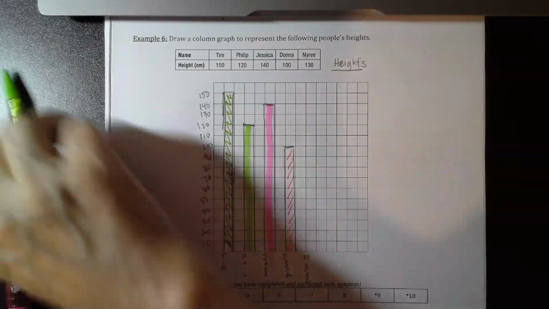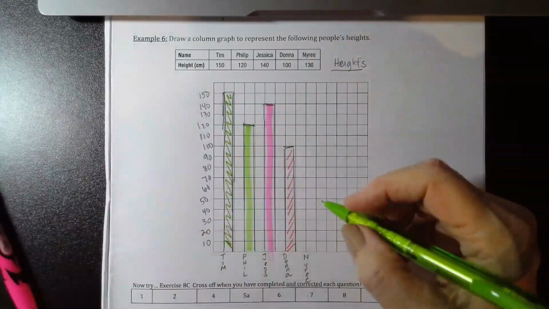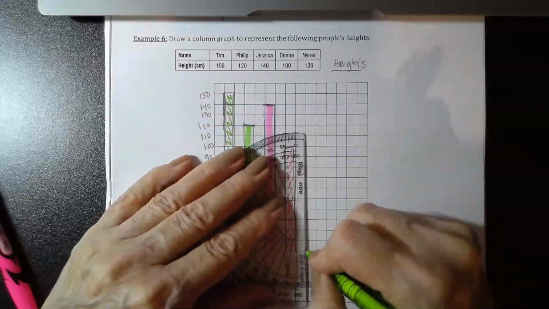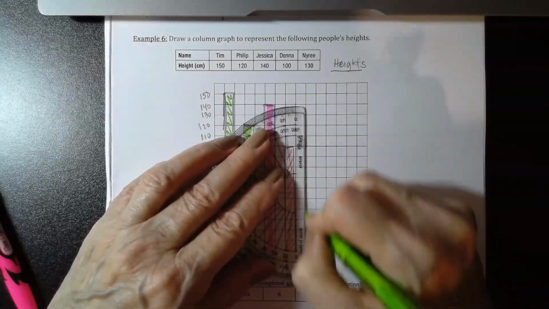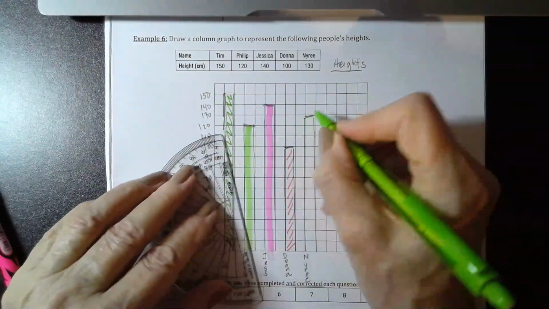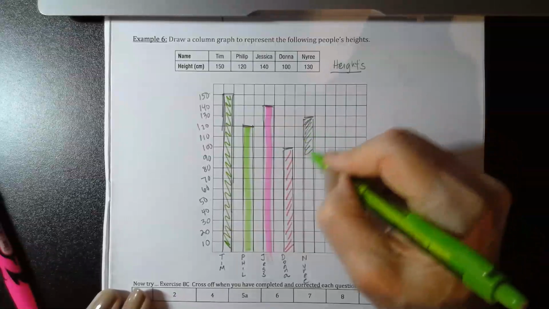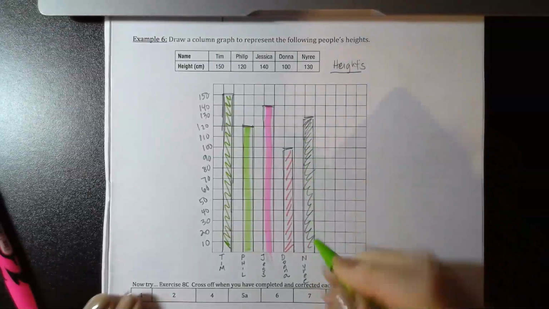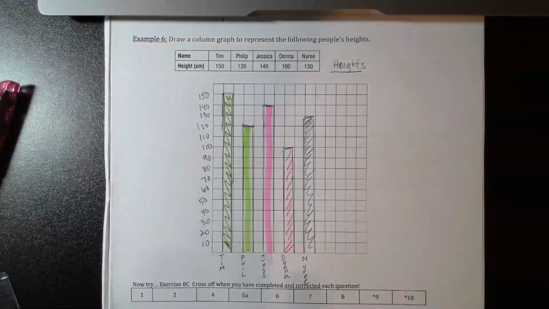And Nari is 130. I reckon I could have made this a little bit better by putting their names right under the bar. Maybe she'll get to be pencil. Okay, so that represents those people. And then here are your problems.